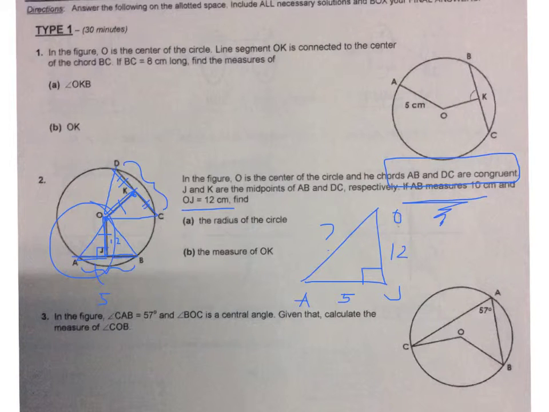Again, Pythagorean. Now, if my Pythagorean theorem is a squared plus b squared equals c squared, that's the formula, what is my c based from the triangle? Let's rename this as x. What should I place here? I have 5, I have 12, I have x. Which one should be in the c?